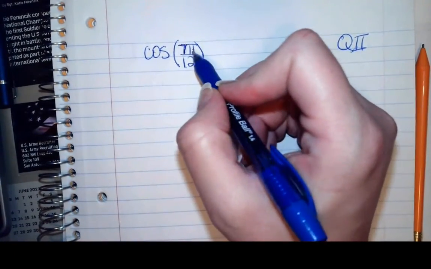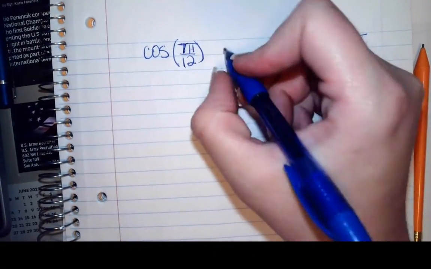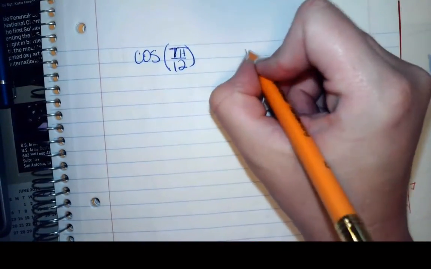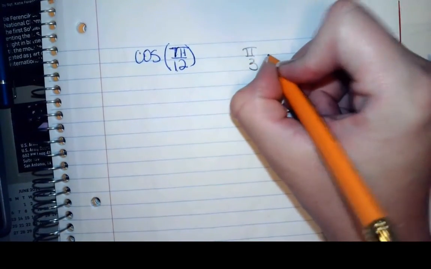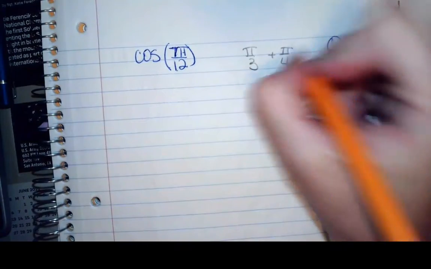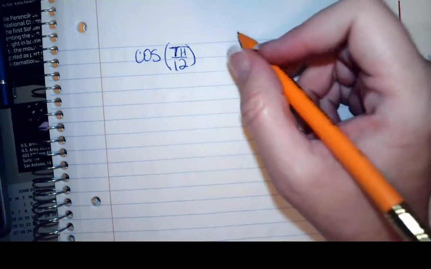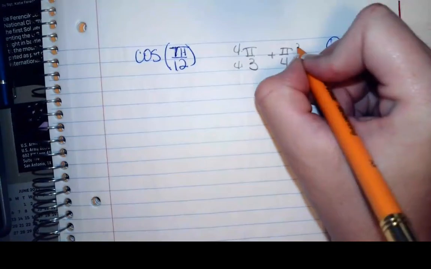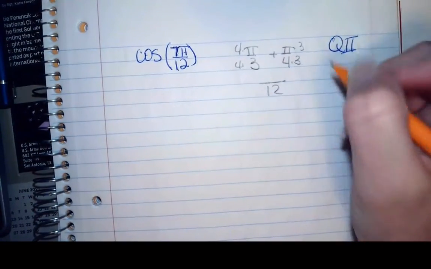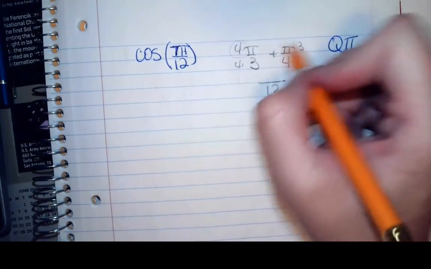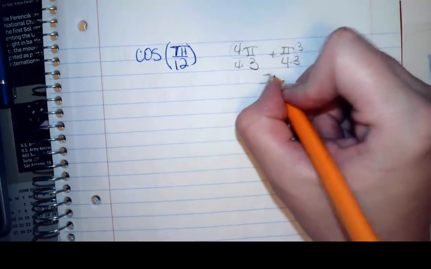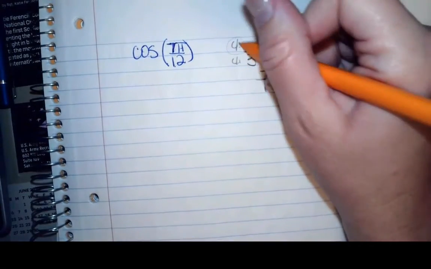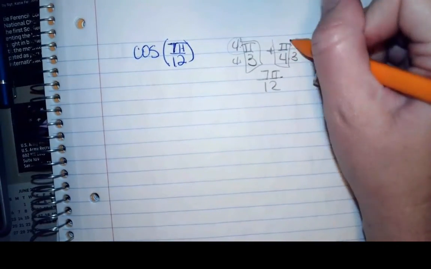And I keep calling your attention to that because it's going to be handy next time. So this kind of looks like an 11. It's 7 pi over 12. So what I'm going to try first is adding a pi over 3 to a pi over 4. So if I get a common denominator of 12, I'm going to multiply these by 4, multiply these by 3. So my denominator is 12. 4 pi's plus 3 pi's is 7 pi's. So I know that this is my alpha and this is my beta.